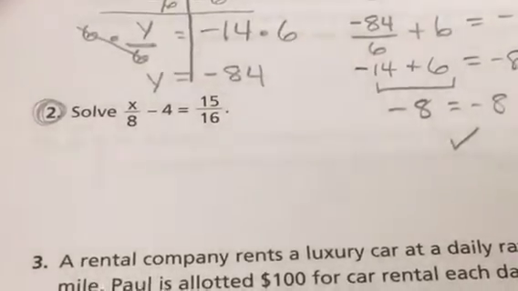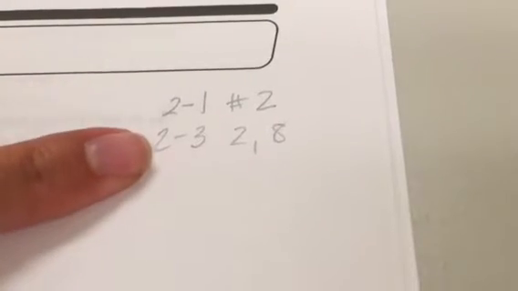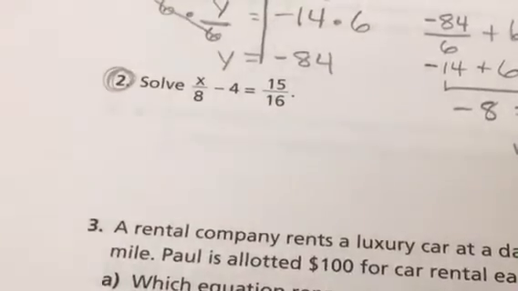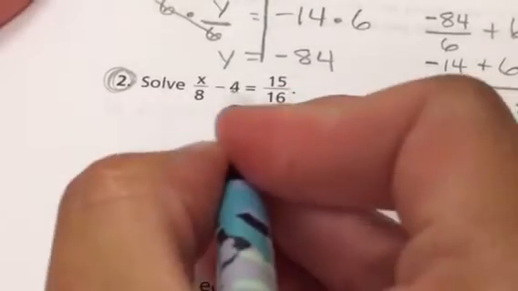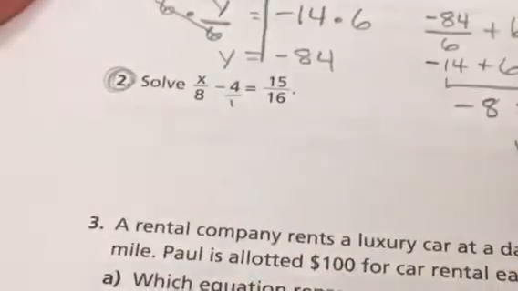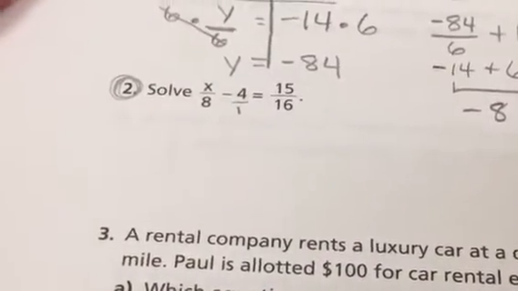All right, for homework, you guys had to do questions in 2-1, number 2, and 2-3, numbers 2 and 8. So on 2-1, here is number 2. It's one of the fraction ones we worked on today. I'm going to put a 1 underneath the 4 so that all of them are fractions.